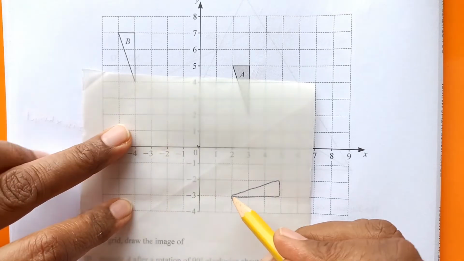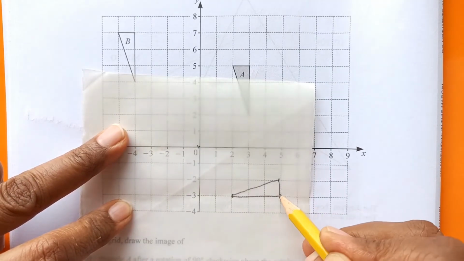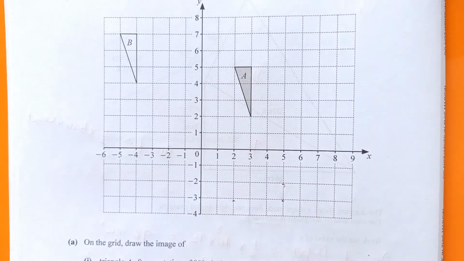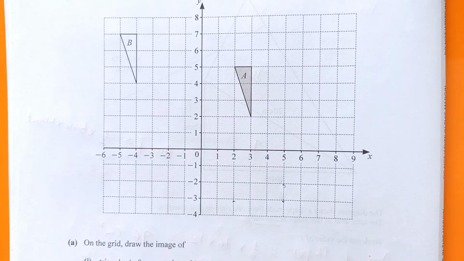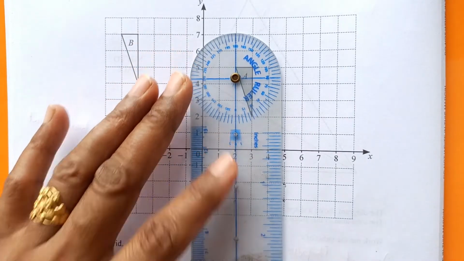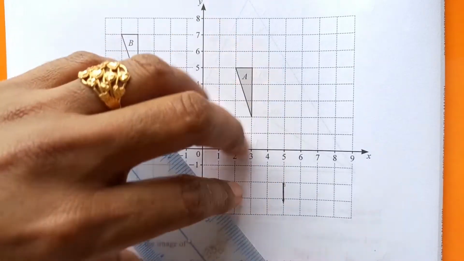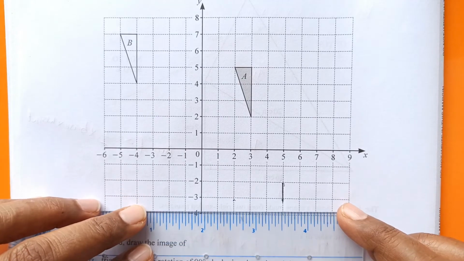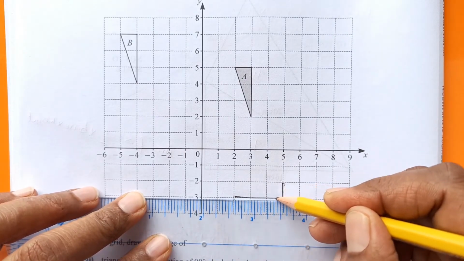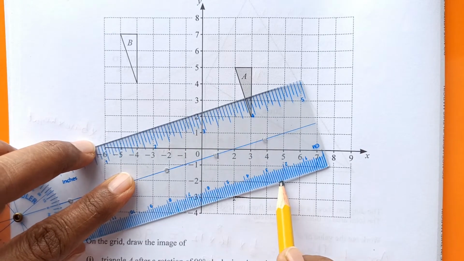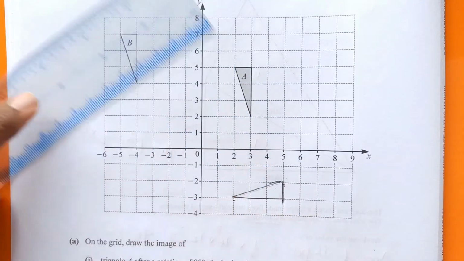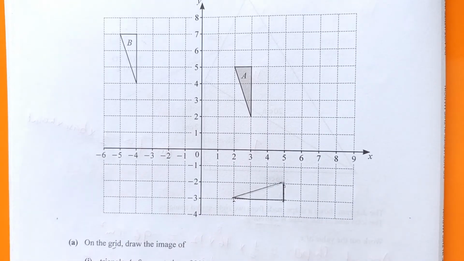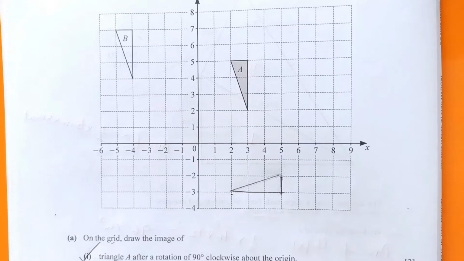So we can press it and get the shape down there. So it's here, this and this one. So can you use this ruler for this one? So this is part 1. Part 1 is done.